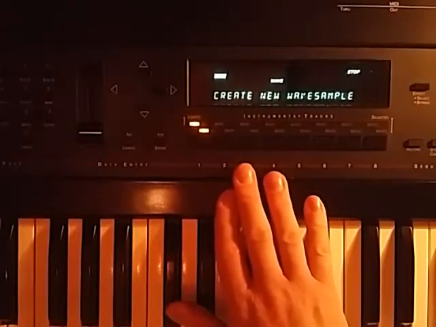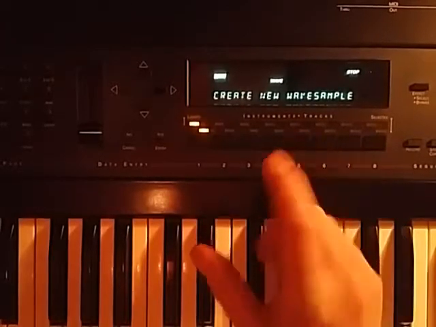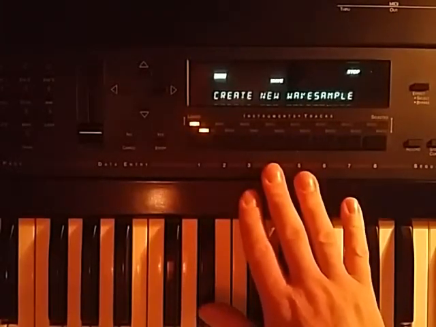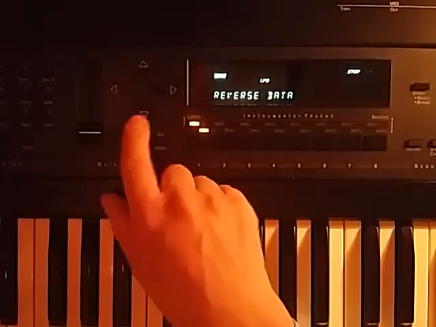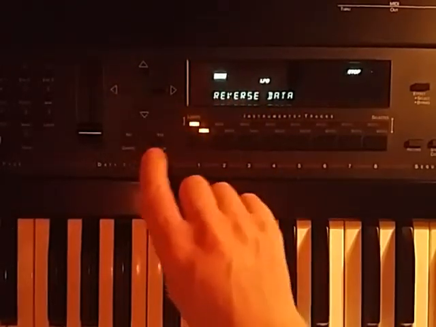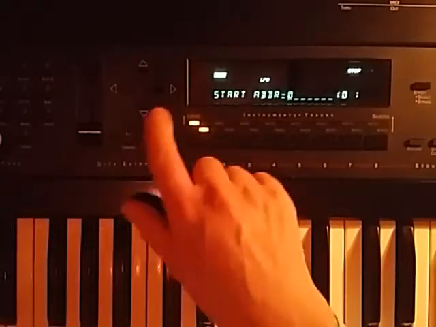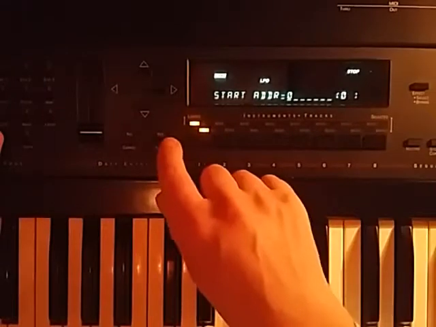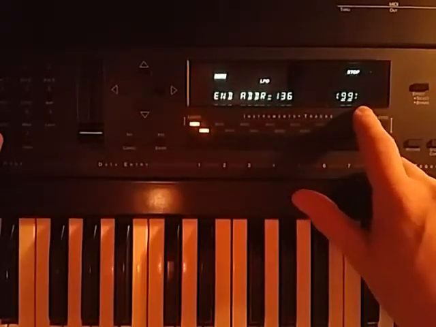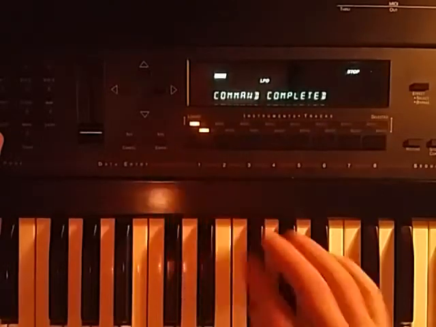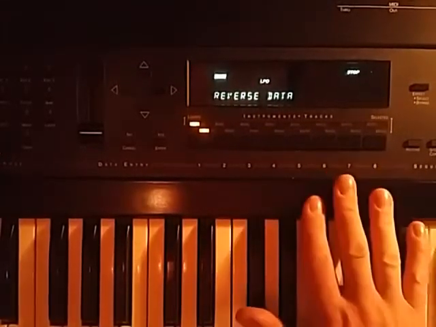Now, just for fun, we're actually going to reverse the square wave sample. So press Command LFO, and maybe you have to scroll up or down to get to the reverse data page. But we are here already, so press yes, and then we set the start address at 0. The end address is the end of the wave sample, which is 136. Press enter, and now the wave sample is reversed.